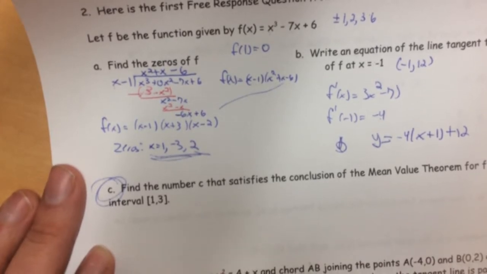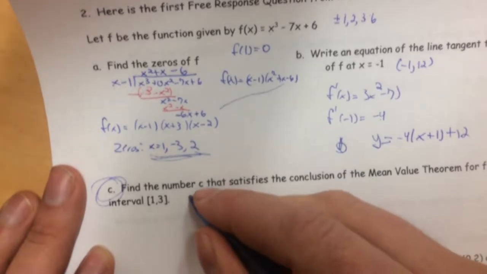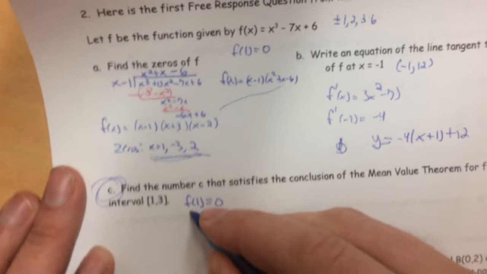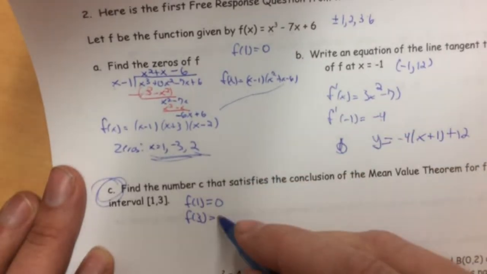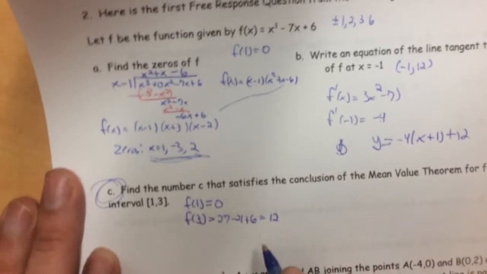So the mean value theorem says that the average slope between the beginning and the endpoints, which I'm going to find here, f of 1 we already found was 0, and f of 3 is 27 minus 21 plus 6, which is 12.